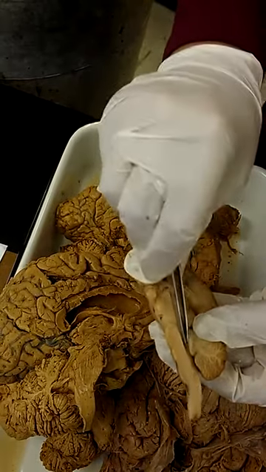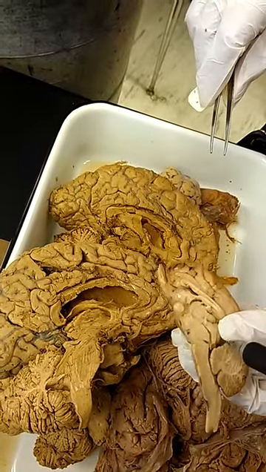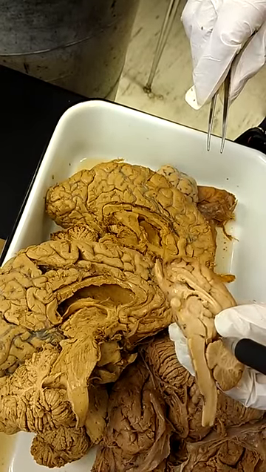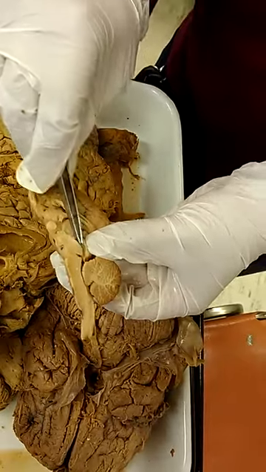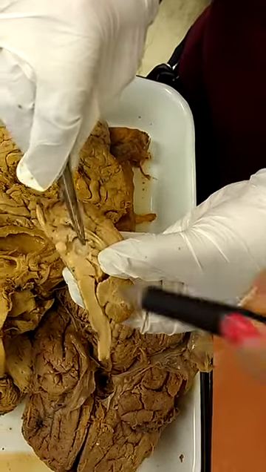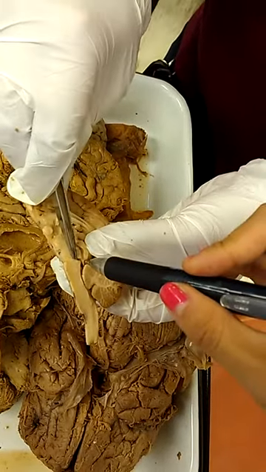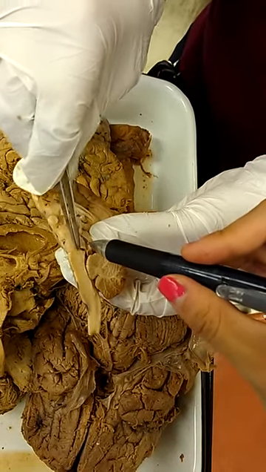I think that's the fourth ventricle, then the third ventricle is in here. I don't think so. Oh wait, it's this. Cerebral aqueduct.